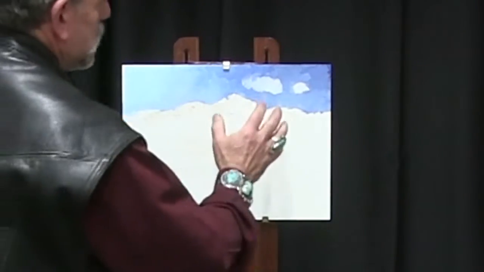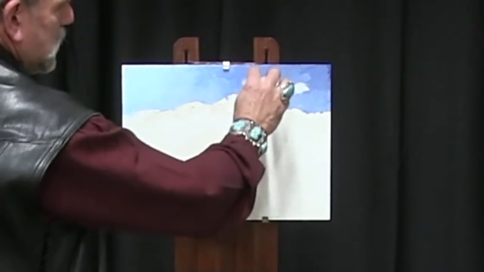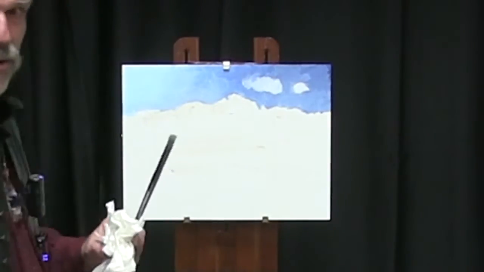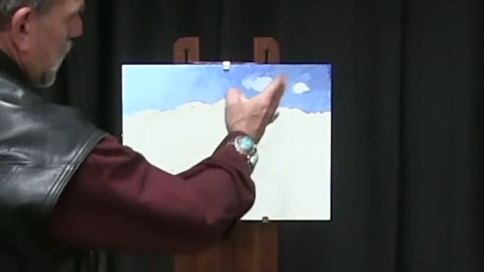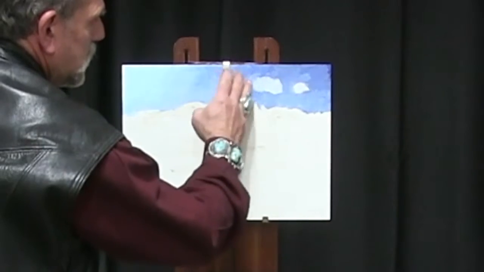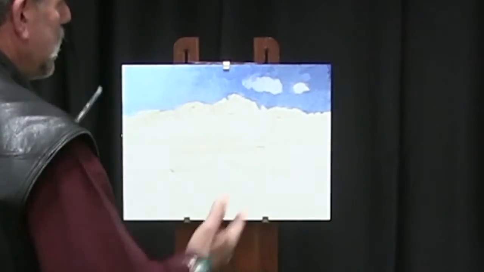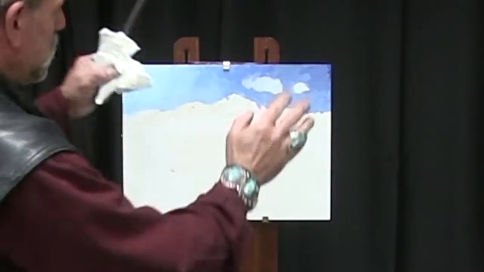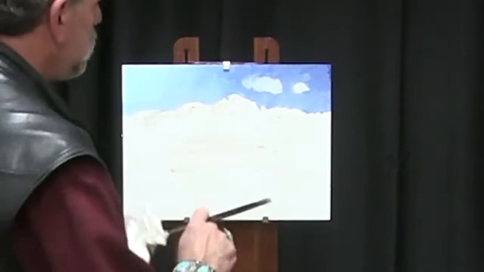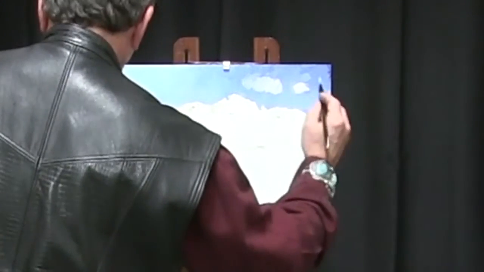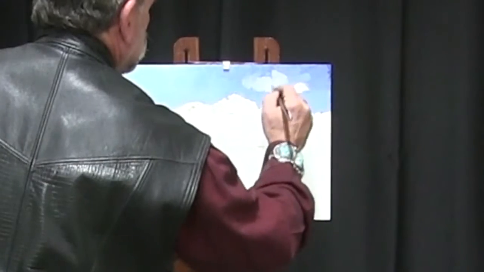And I guarantee you that a cloud in your sky is going to be influenced by all of the reflective colors around it. So that's why we want to mix the reflective color in it, plus all the atmosphere between the sky, the clouds, and the viewer. So the clouds are the lightest thing in the sky, but they are not white.